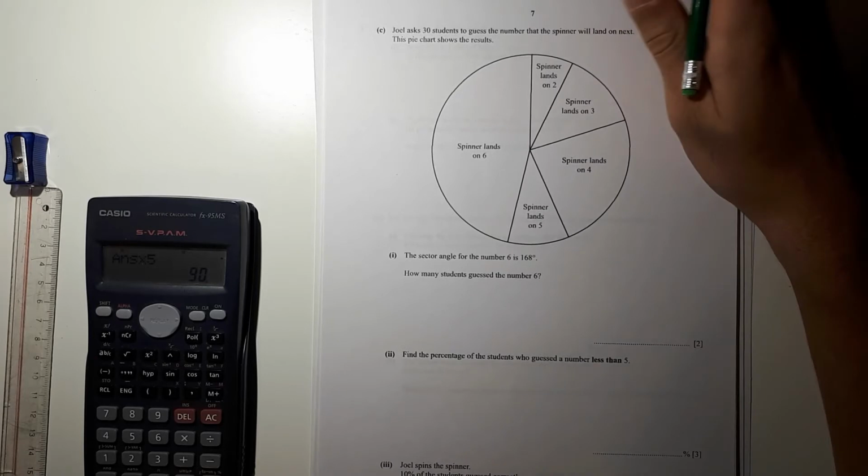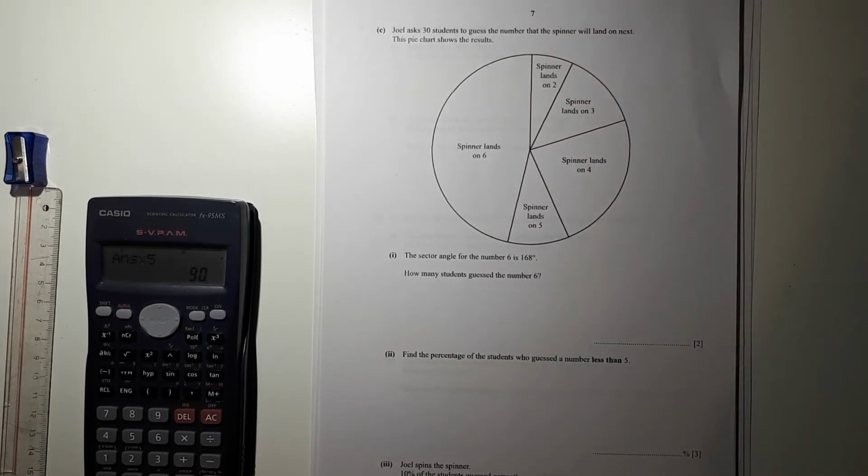Joel asked 30 students to guess the number that the spinner will land on next. This pie chart shows the result. The sector angle for the number 6 is 168 degrees. How many students guessed the number 6?